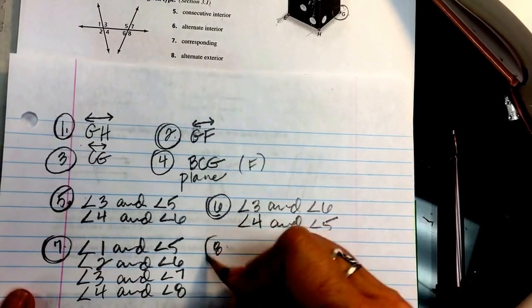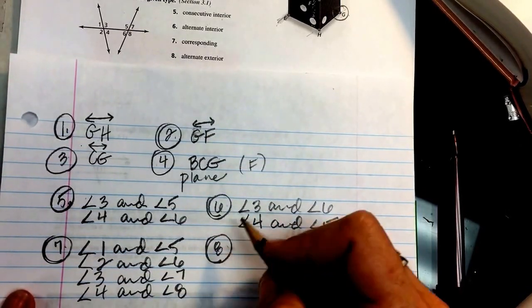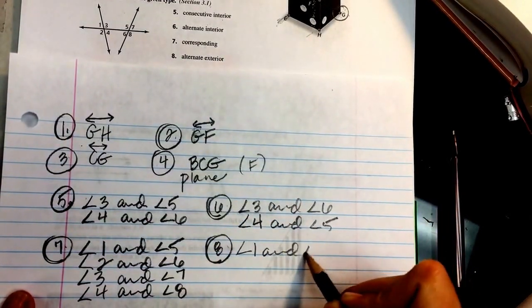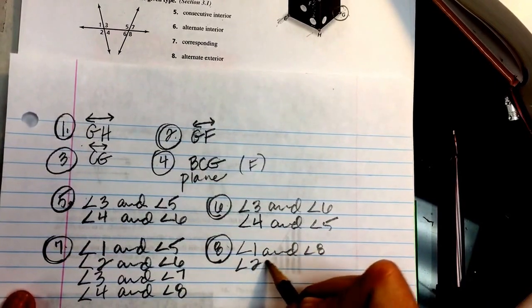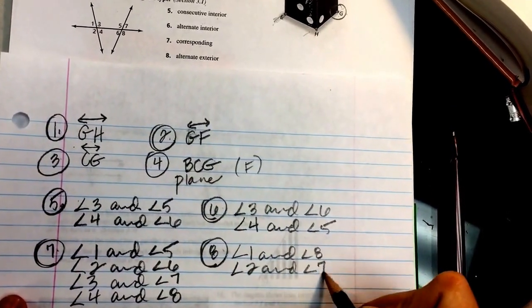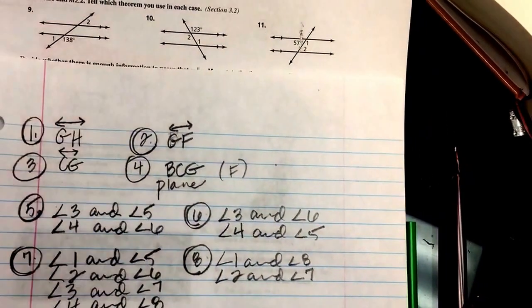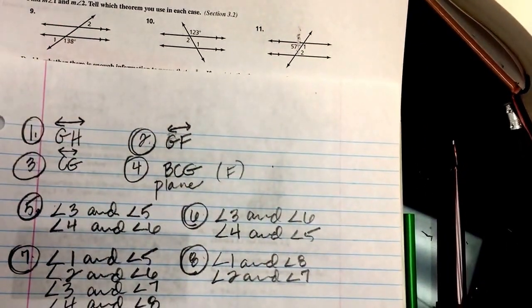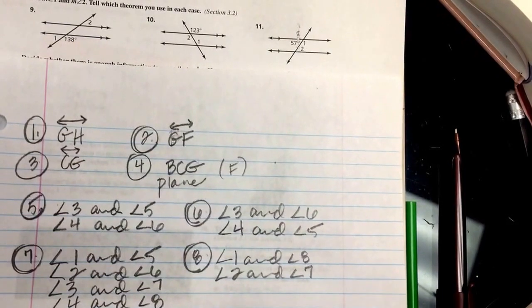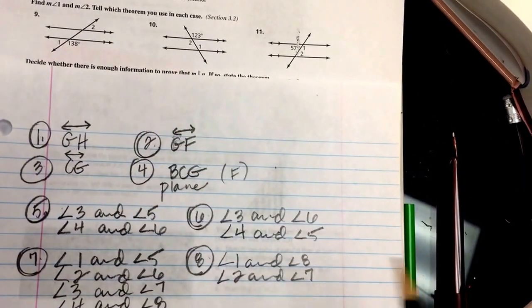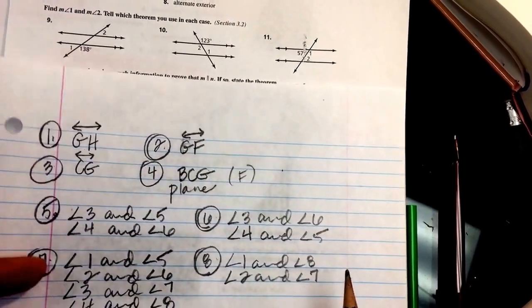For problem 8, alternate exteriors. We did the interiors. Alternate exteriors, angle 1 and angle 8, and angle 2 and angle 7. As we move forward, again, there weren't any congruences there, just finding things based on position. When we move into numbers 9, 10, and 11, we do see that we have parallel lines.